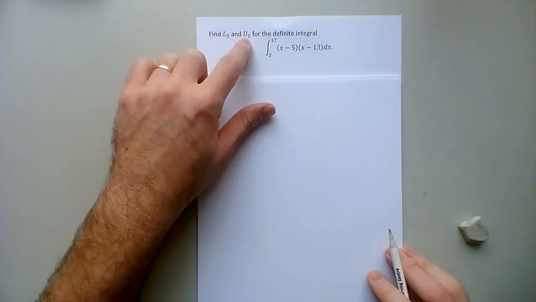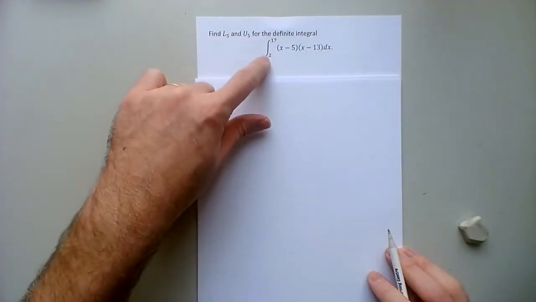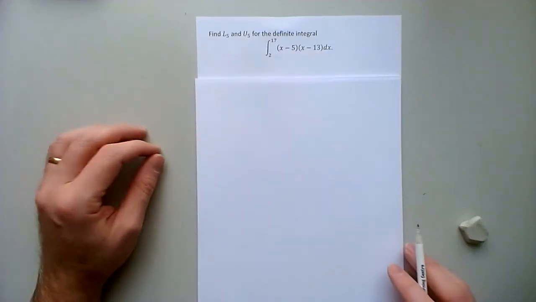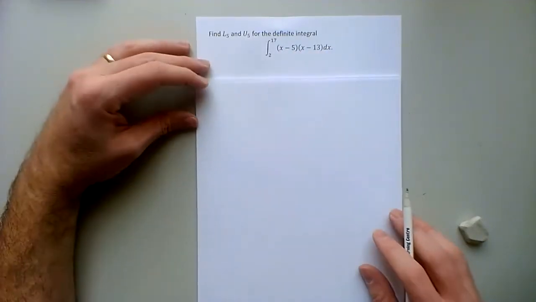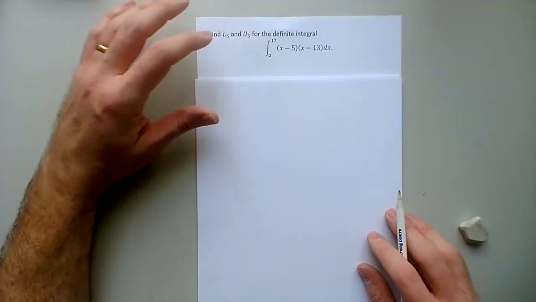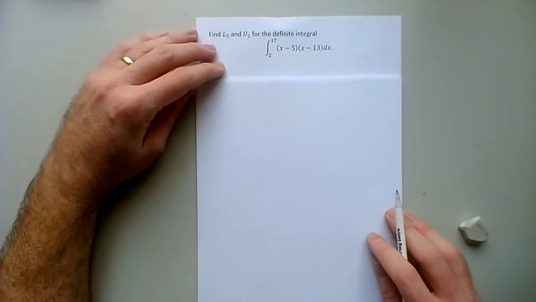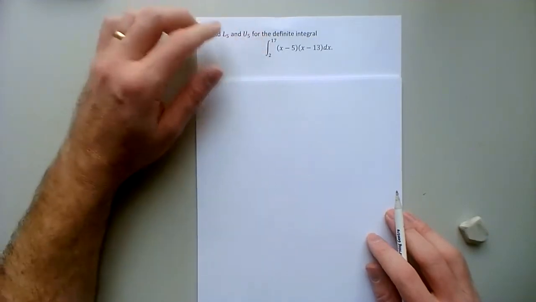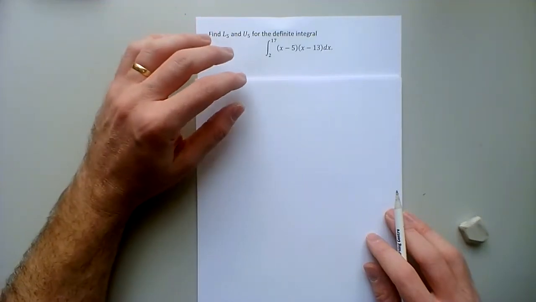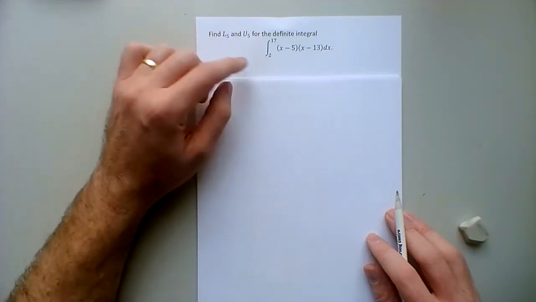Find L5 and U5 for the definite integral, the integral from 2 to 17 of (x minus 5)(x minus 13) dx. Well, L5 and U5 are the lower sum and the upper sum with 5 equal intervals. So I'm going to have to cut this interval from 2 to 17 into 5 equal subintervals, find the maximum and minimum on every one, and then multiply by the width of the subinterval and add them up.